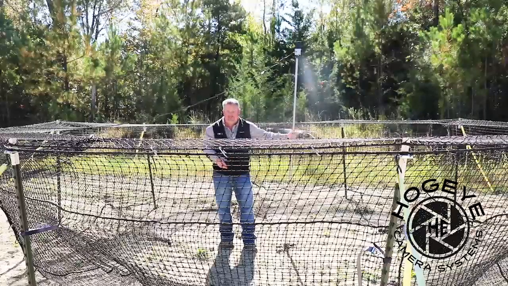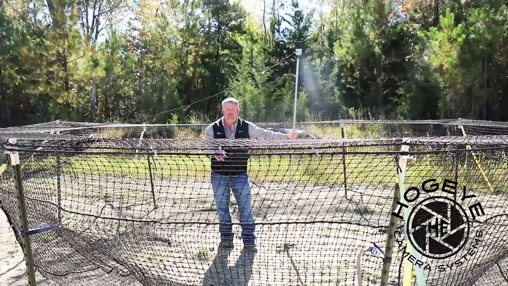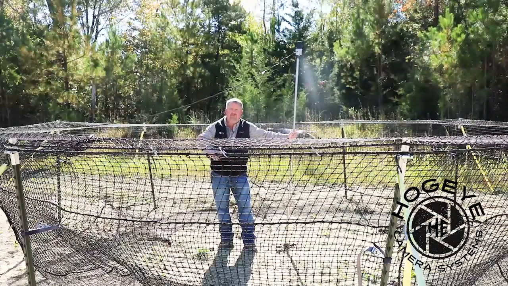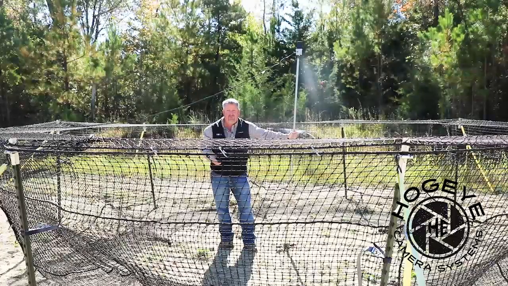Your single pole is in the ground. It functions the same way as your in-ground anchors. The pigs can't pull the net or blow the net out. Like I said, it functions the same way as it normally would.